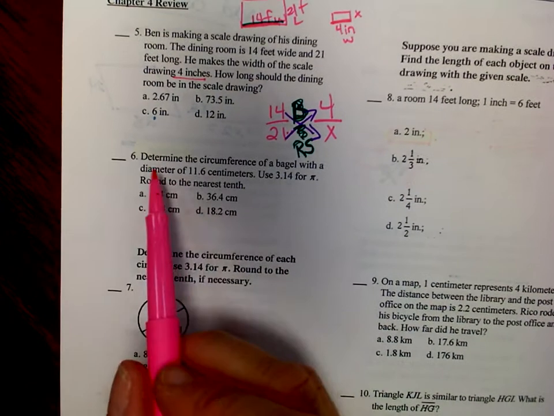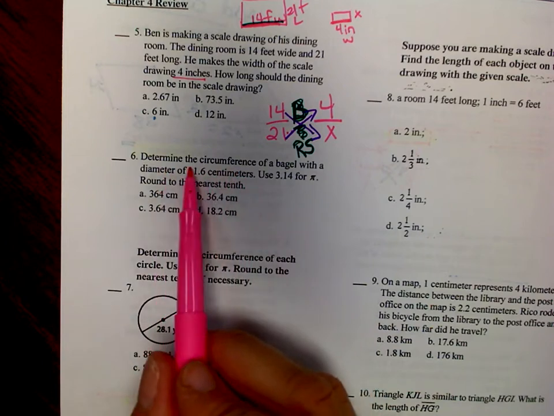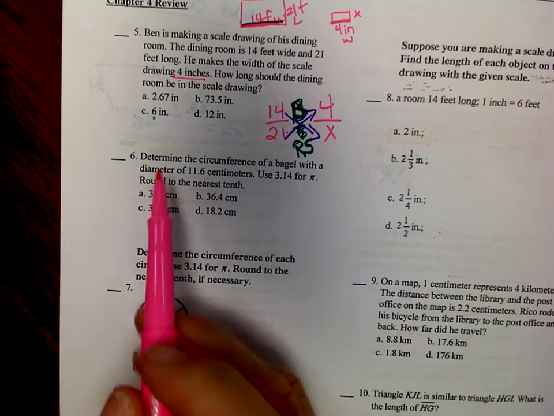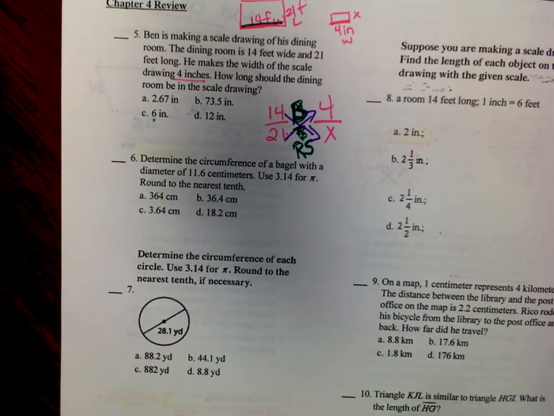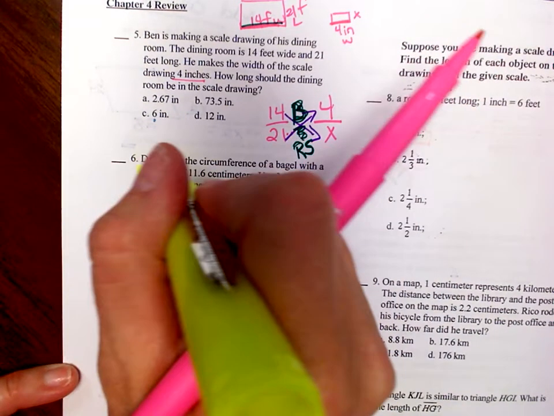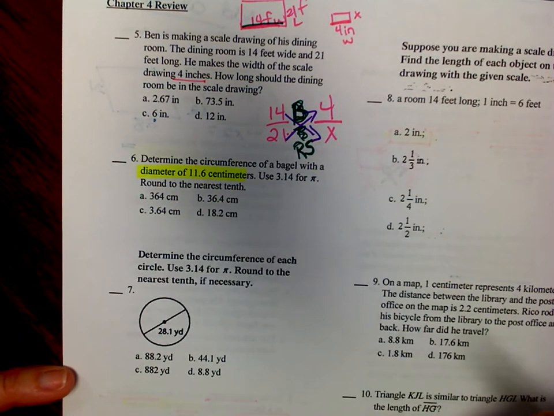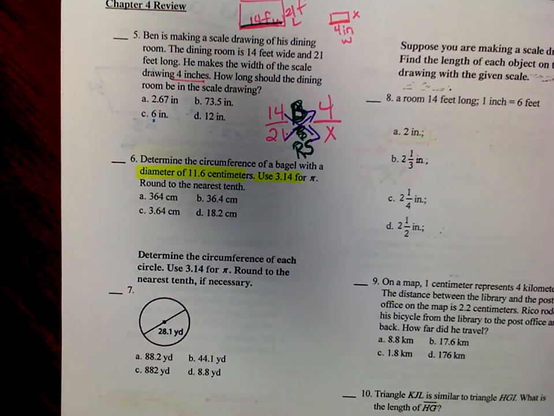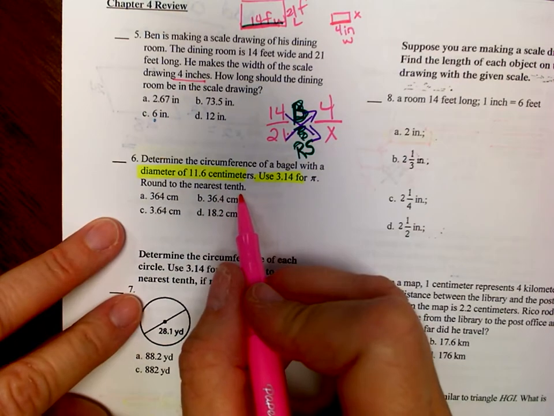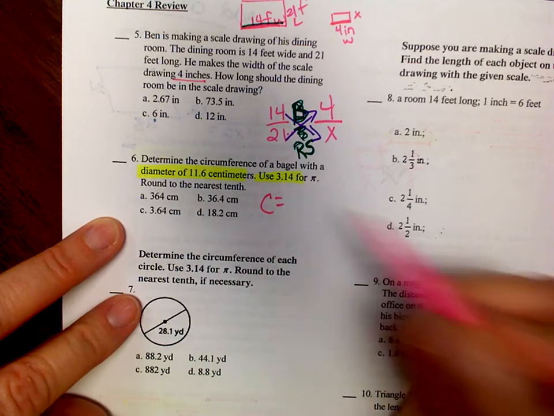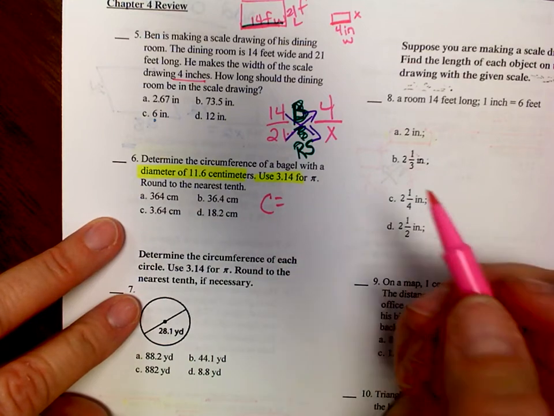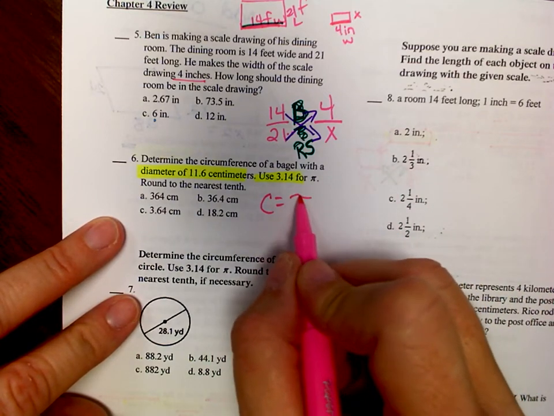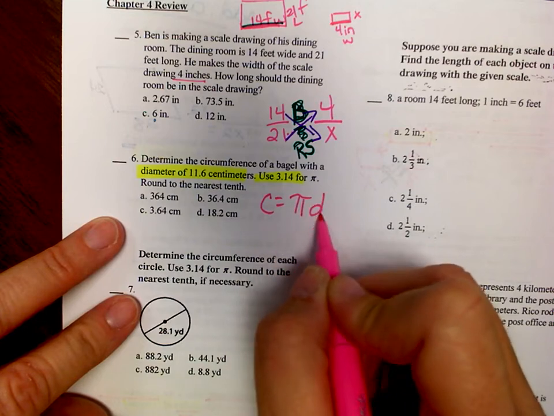Number 6, determine the circumference of a bagel with a diameter. Okay, it's telling me what it is. It's giving me the diameter of 11.6 centimeters. Use 3.1 for pi. Round to the nearest tenth. So remember, circumference equals, when it's your diameter, it's pi times d.